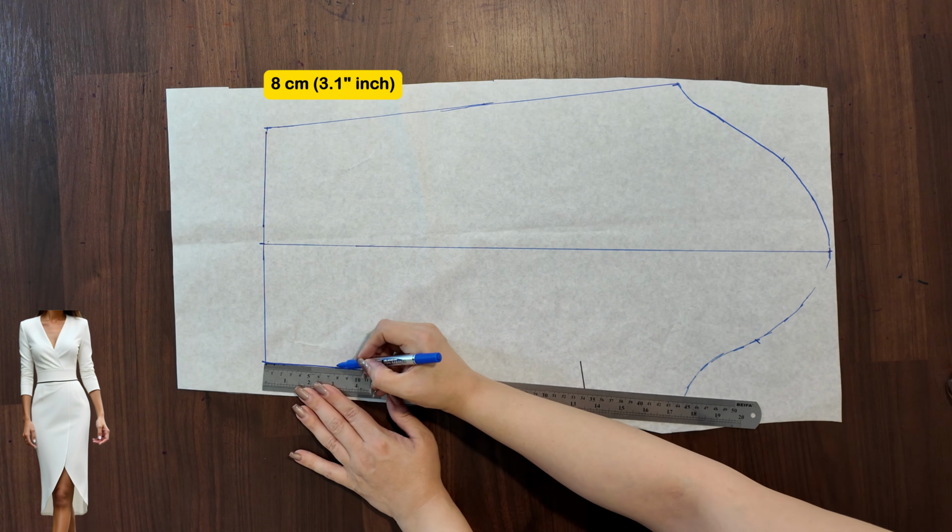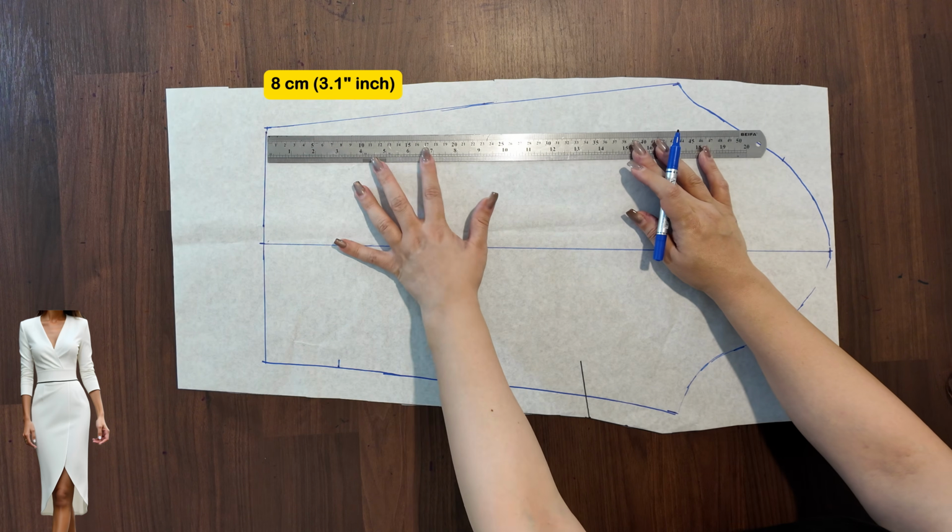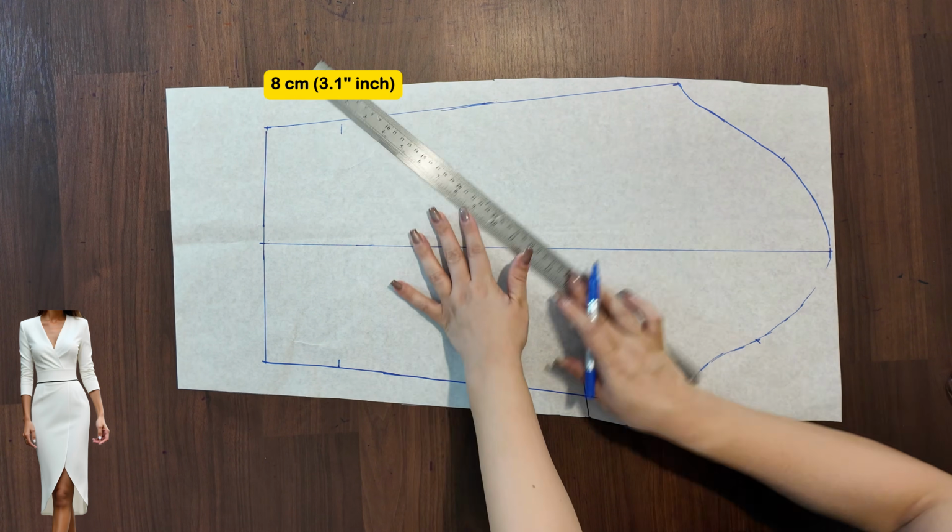Now we mark 8 centimeters upwards from the sleeve cuff. We separate this section.